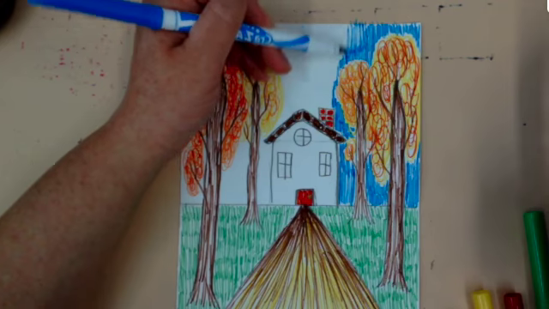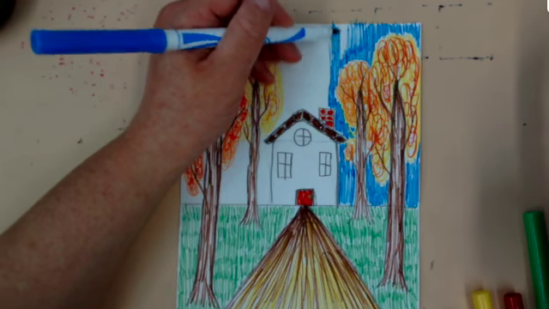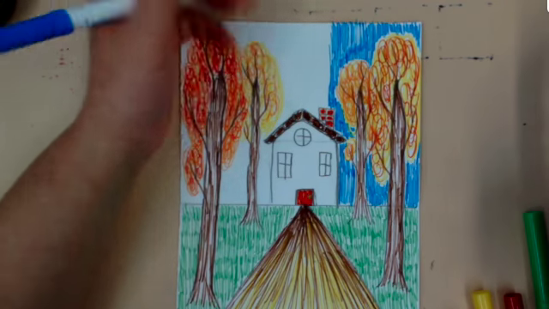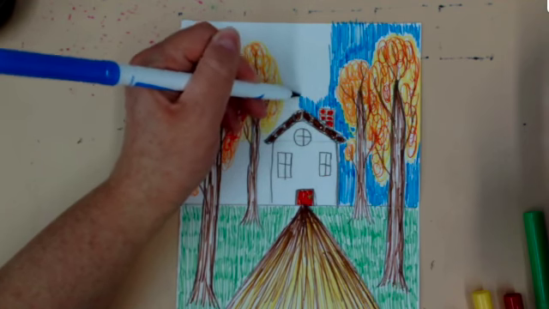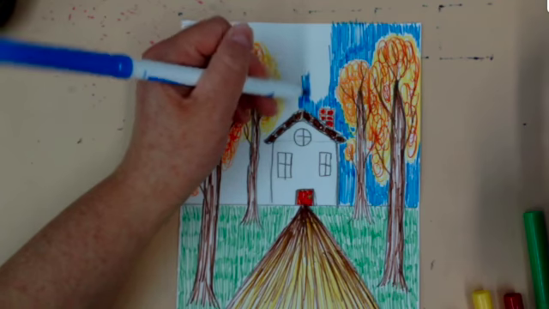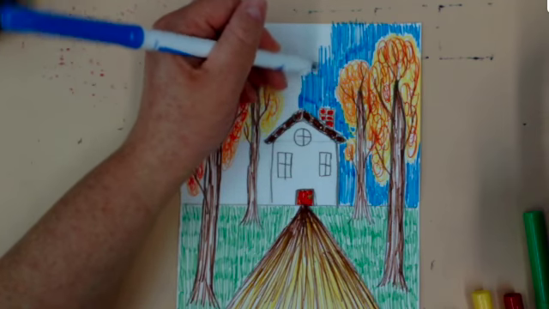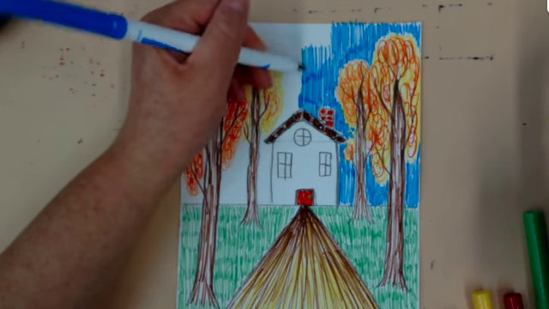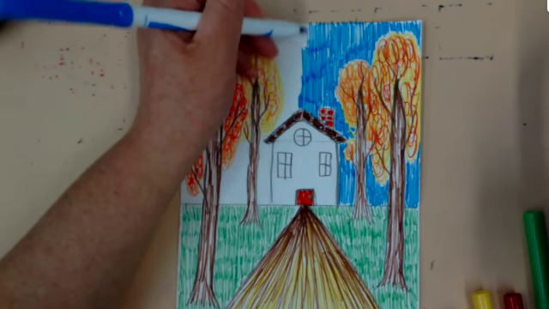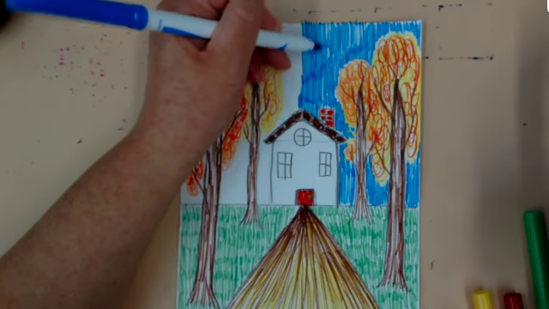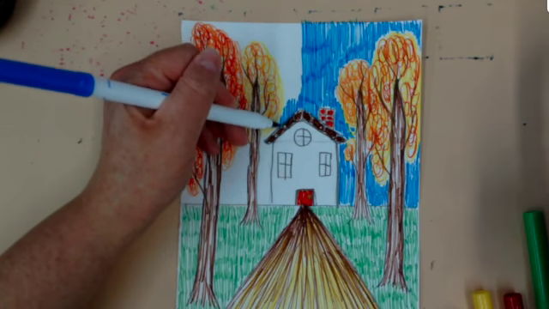I'm going to keep coloring. And I notice that when I'm coloring in the sky, sometimes doing short little strokes works better. Sometimes longer strokes work better. It is all up to you. But I'm still being nice and careful.